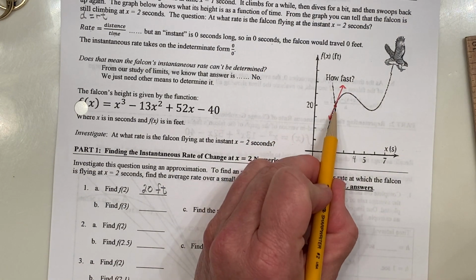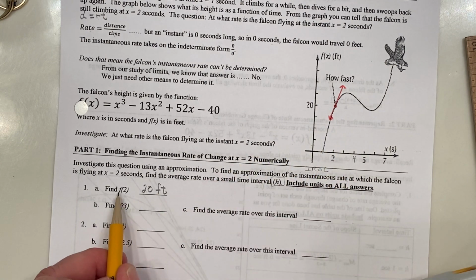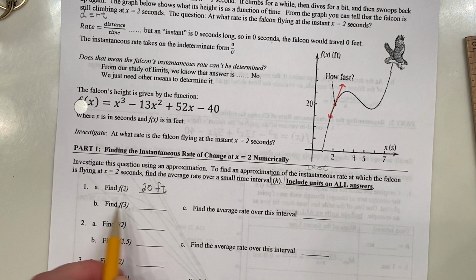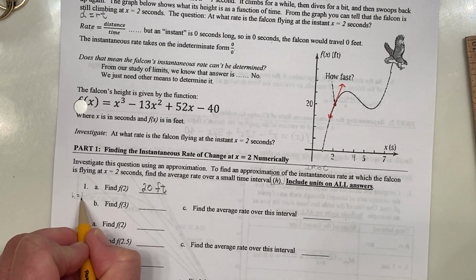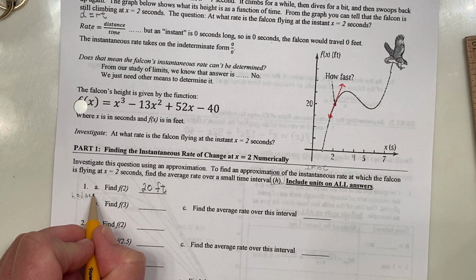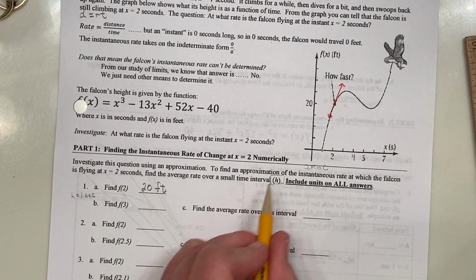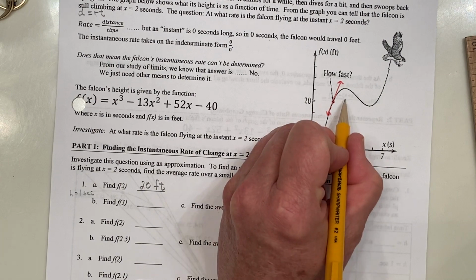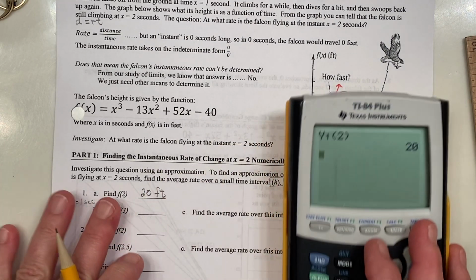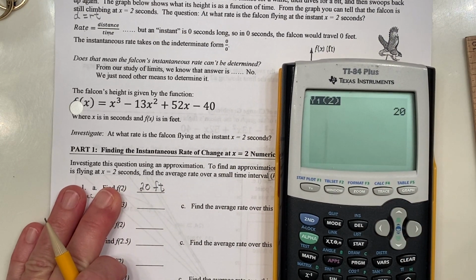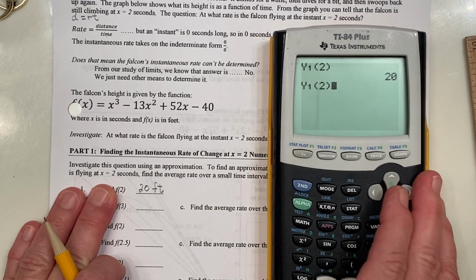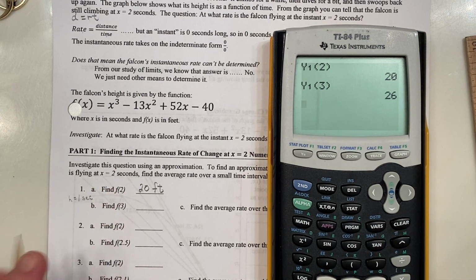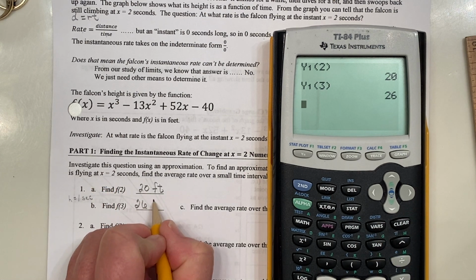All right, so that would be this ordered pair right here, (2, 20). So 1 second away from 2 seconds, when we get to 3 seconds, that means h is 1 second, because h represents the distance between the two time values. Let's find out how high it is now at 3 seconds. So it's about right here. I'm just going to go back up and grab what I had already evaluated, and now it's an editable line, so I can go in here and press 3 and record 26 feet.